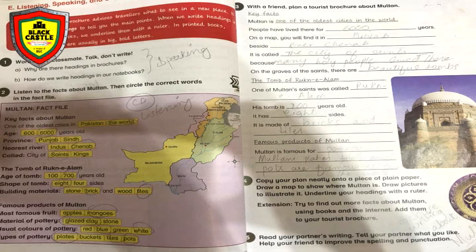Let's see. Age of tomb: 700 years old. Shape of tomb: 8 sides. Building materials: brick and tiles. Famous products of Multan.